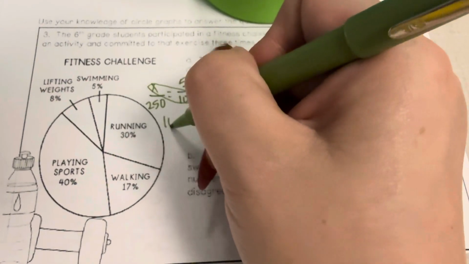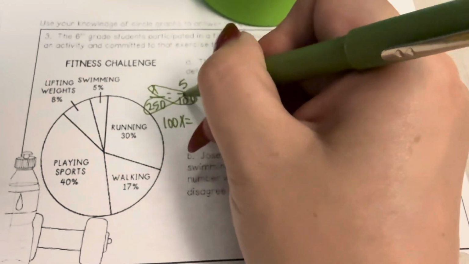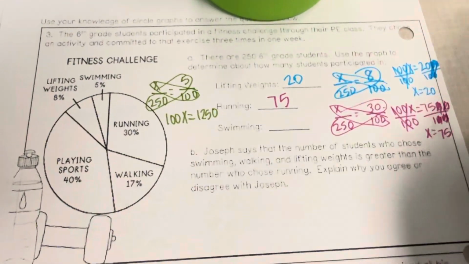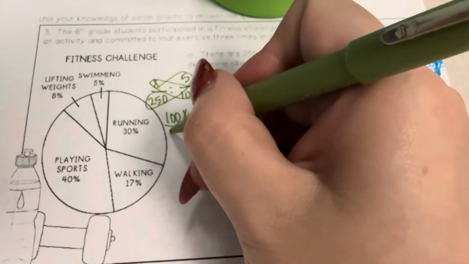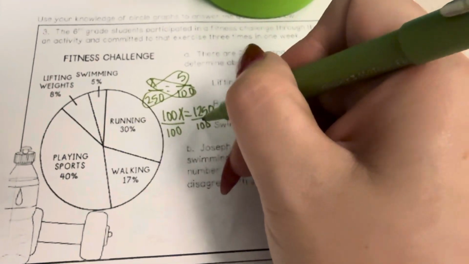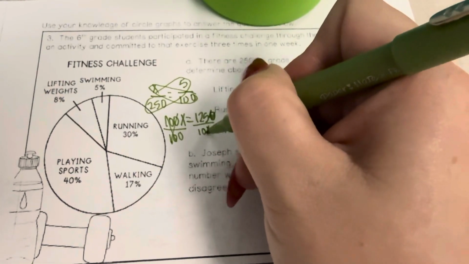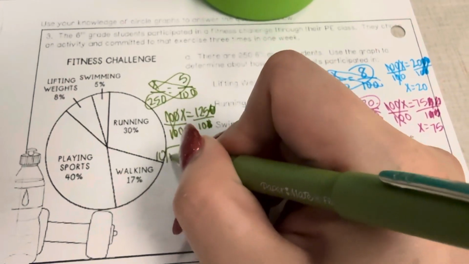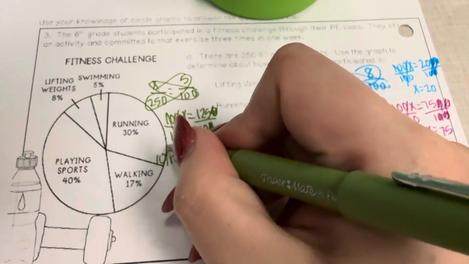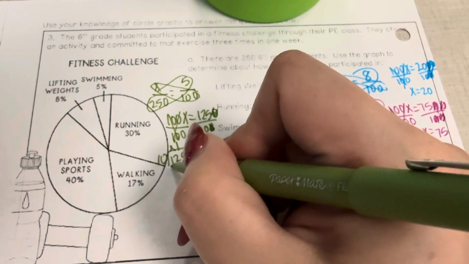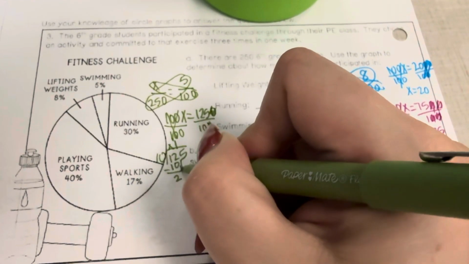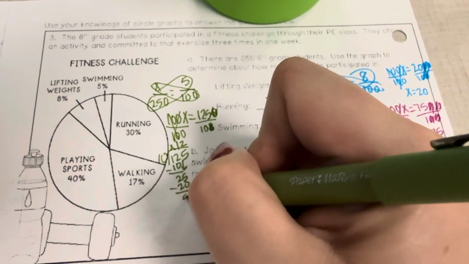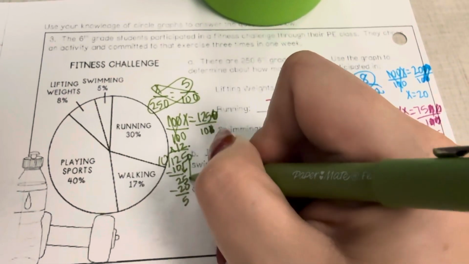Cross multiply, we have 100X. 25 times 5 is 125 with an extra 0. Divide by 100. We can take out 1 zero, but then we have 125 divided by 10. 10 will not go into 1, but it goes into 12 once, with 2 left. 10 into 25 goes twice for 20, with 5 left. Decimal, 0.